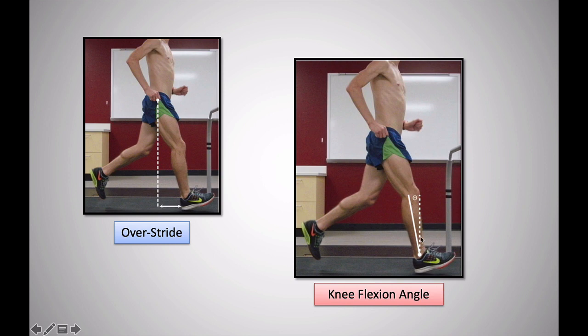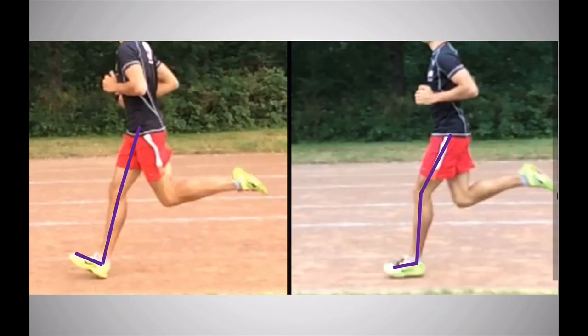Let's look at some examples of overstride, which will make it clear in the next 1 or 2 slides. As you can see here, this is overstride, they're much further away, whereas this is with correction, they're a bit closer to the body. This is what we meant: landing excessively in front, having a straight knee. That puts a lot of impact onto the knee.